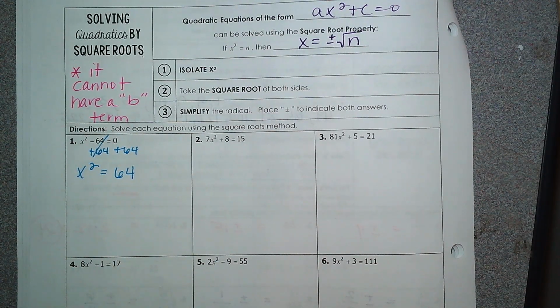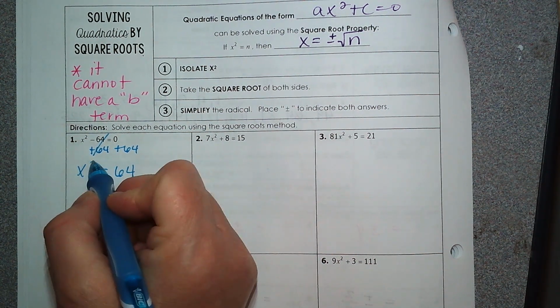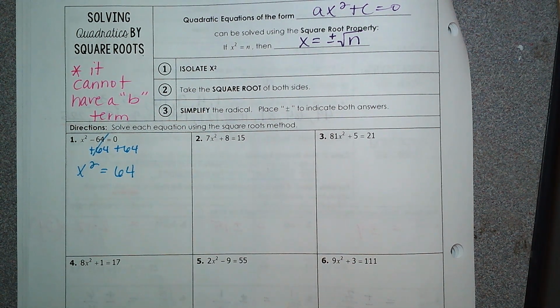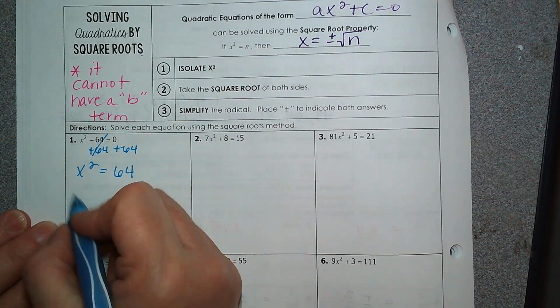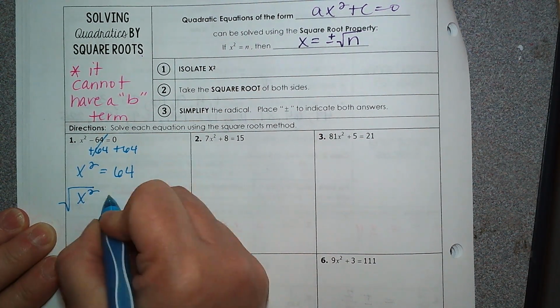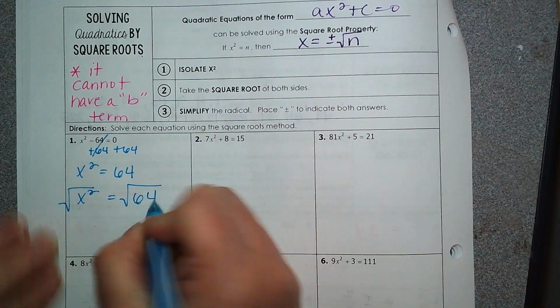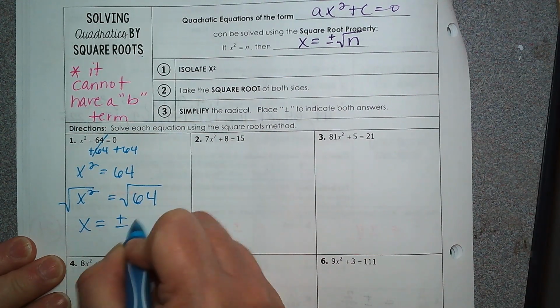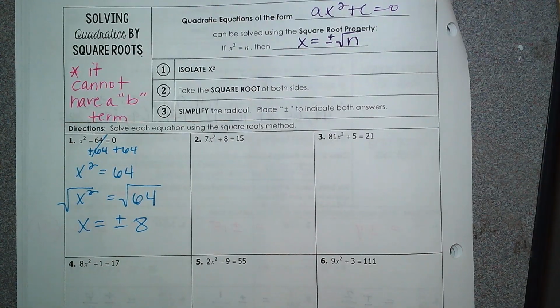How do I solve for x? The opposite. Remember, when you're solving an equation, you always do the opposite operation. The opposite of x squared is square root. So you're going to take the square root of both sides. Square root of 64 is plus or minus 8.